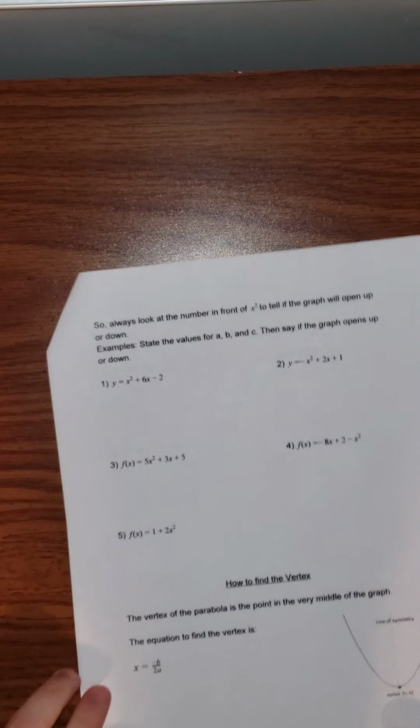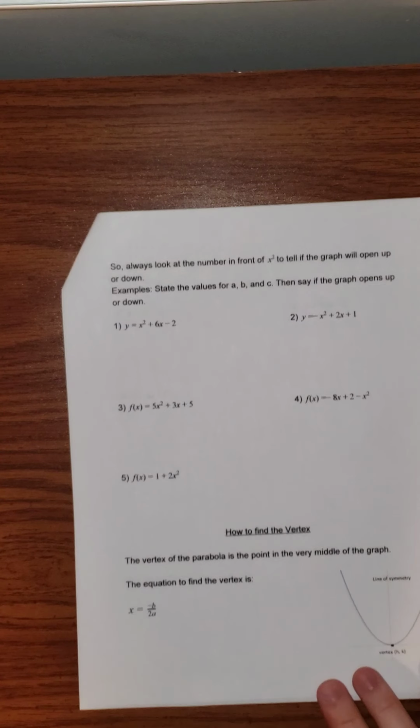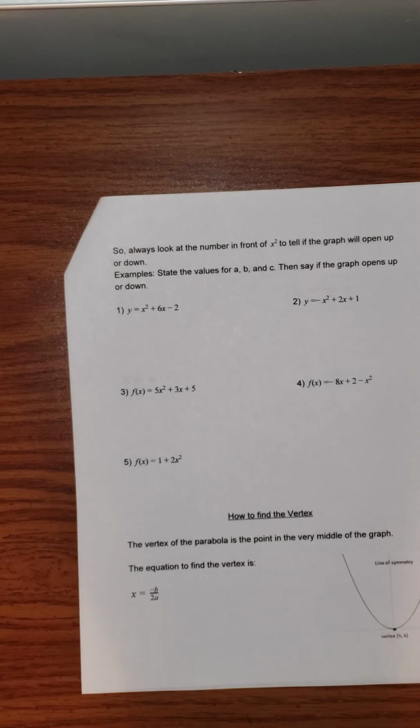So that's the first part, pretty simple. Now we'll get into some actual examples, okay? So you always look at the number in front of x squared. That'll tell you if the graph will open up or down. In these 5 examples, all we're going to do is state the values for A, B, and C, and then say if the graph opens upwards, so it's a happy graph, or if it opens down and it's a sad graph, okay?